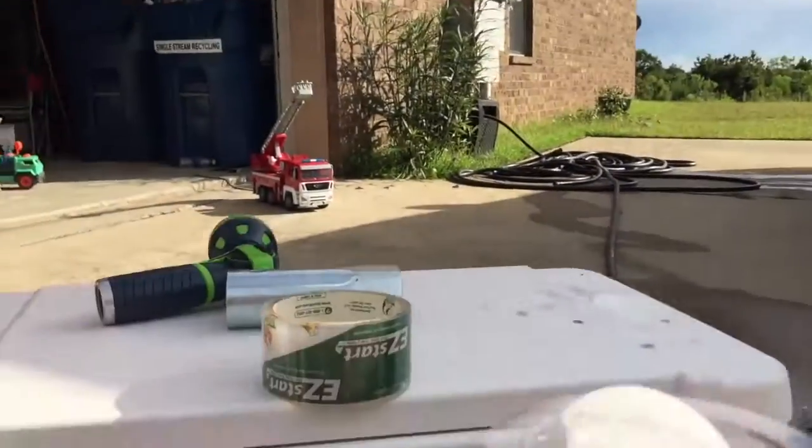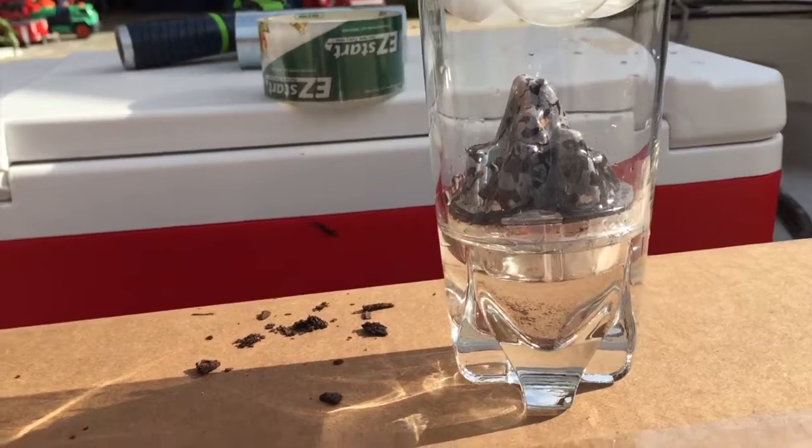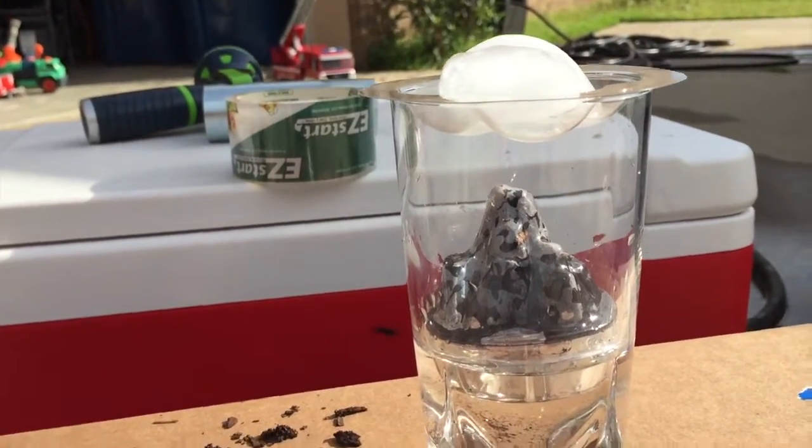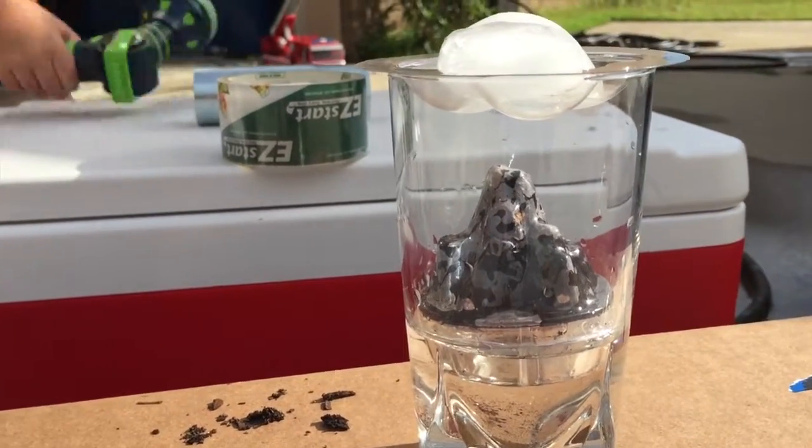All right, kids, so we got our lamp turned on and it's acting like the sun. Let's see if it's on or not. It's on. Now we're going to watch. We have our little earth set up, and we have our ice on top, which is acting like our clouds.